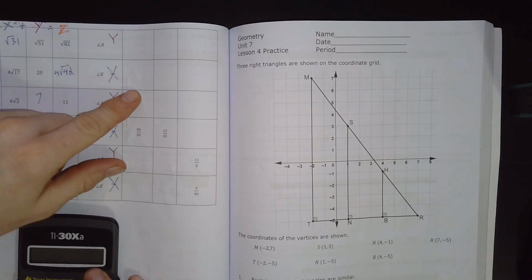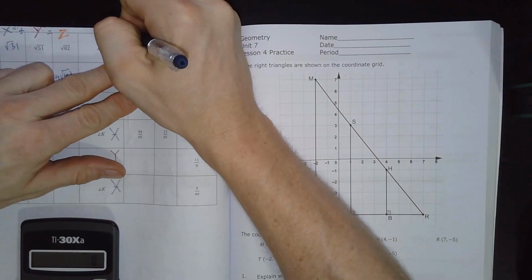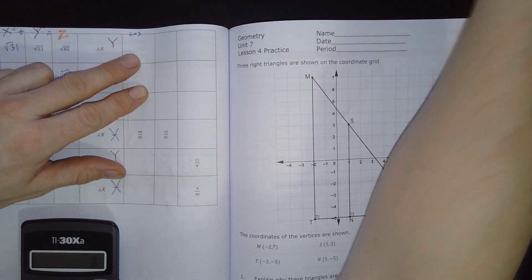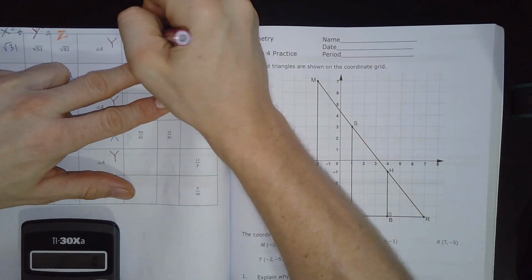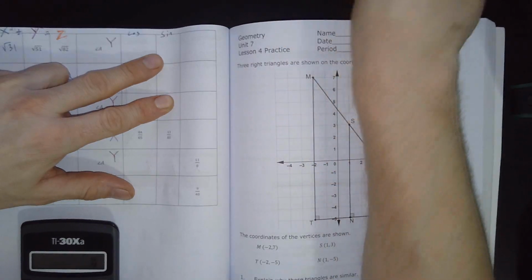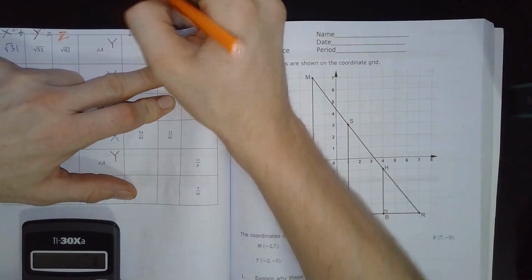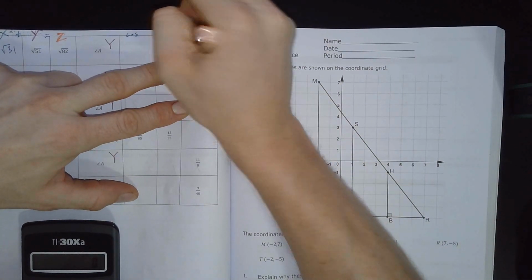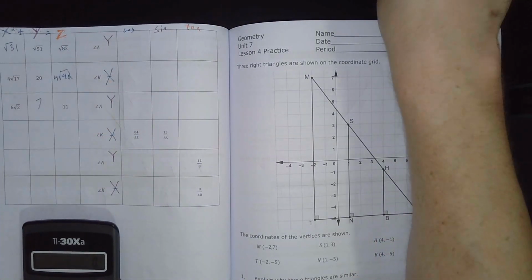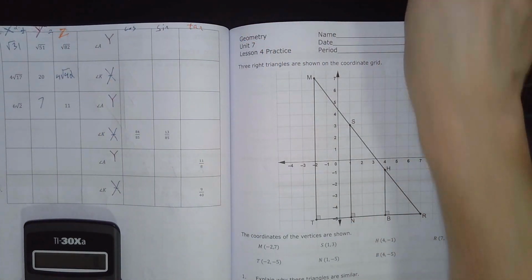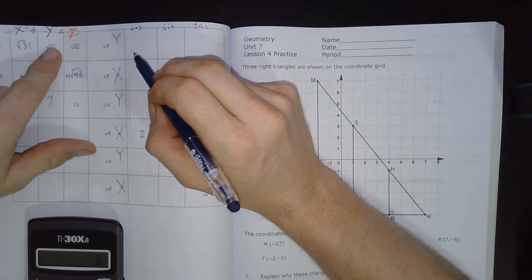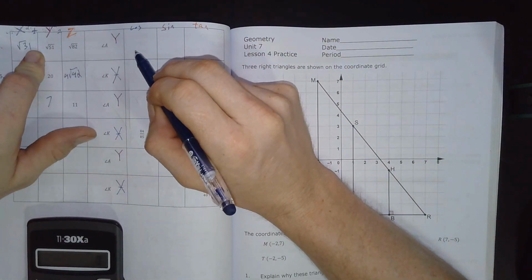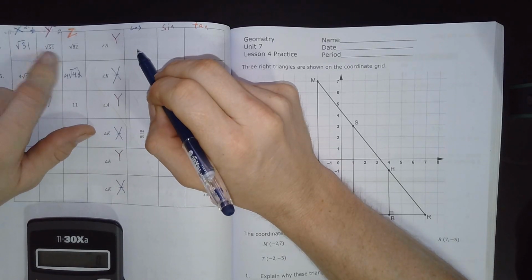Alright, so now we got to figure out, this one was cosine. I did the color coding right. This one was sine. And this one was tangent. Alright, so cosine first was adjacent over hypotenuse, which is x.